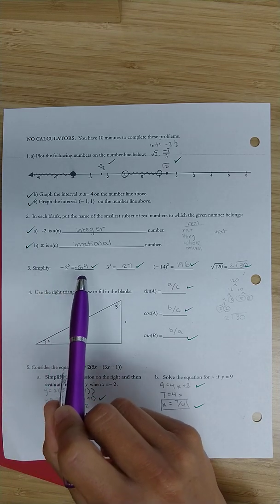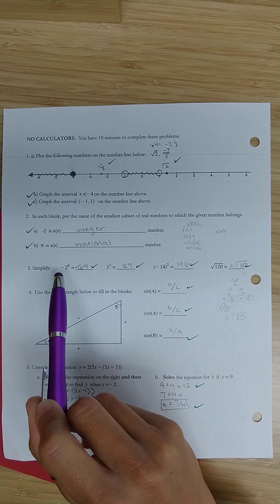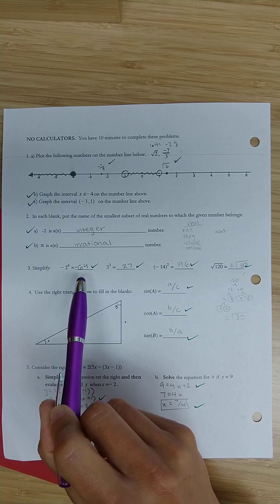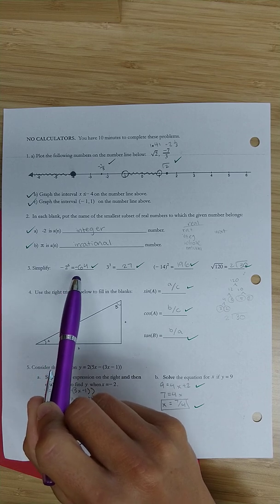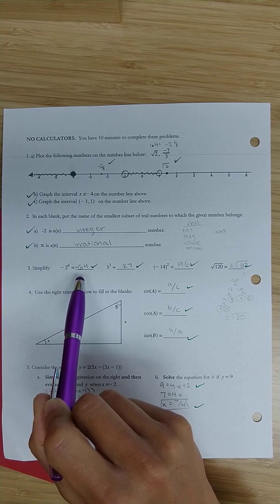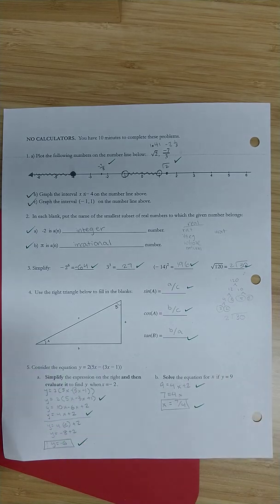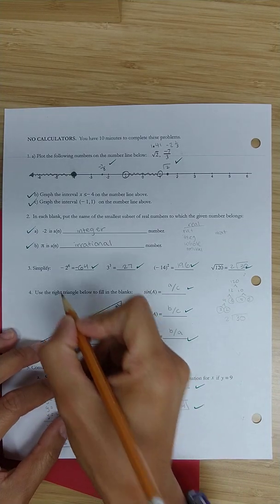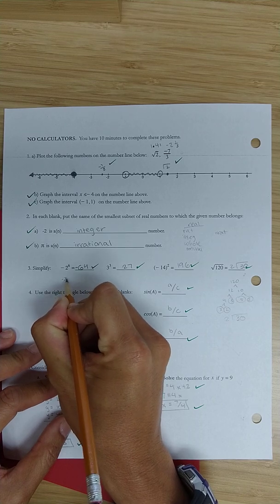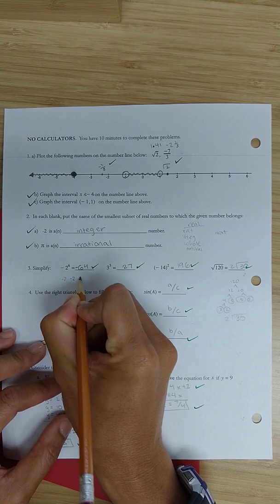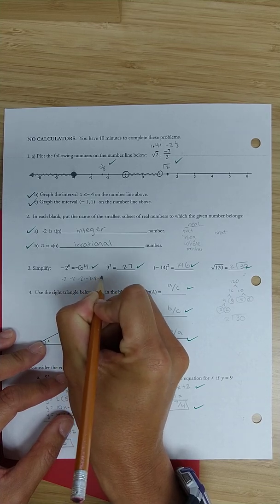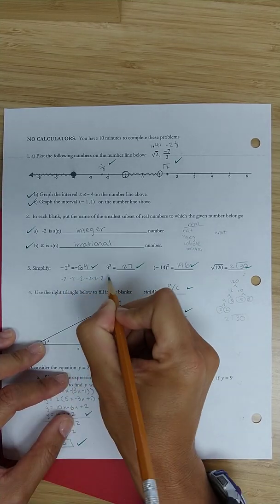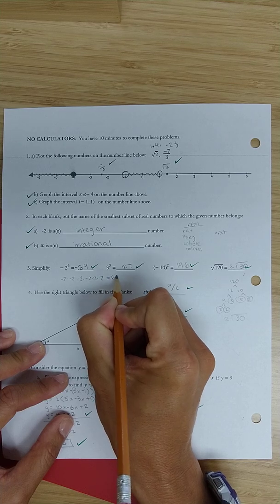Number 3. This was a most commonly missed question, negative 2 to the 6th, and that will show up on the quiz on Monday. The most commonly wrong answer for this was a positive 64. And I think what students were thinking when they were looking at that problem, I saw some work here. I saw kids do negative 2 times negative 2 times negative 2 times negative 2, 6 times. And in fact, when you write it like that, that is positive 64.